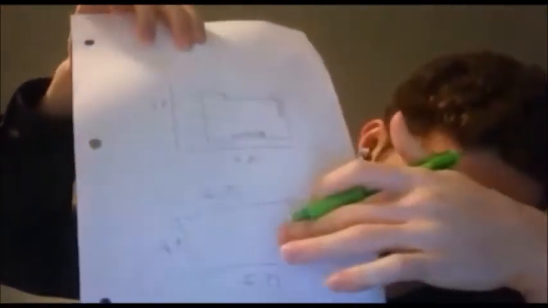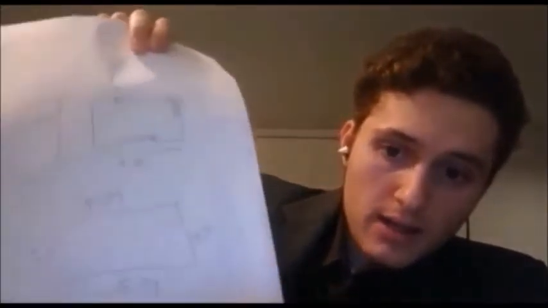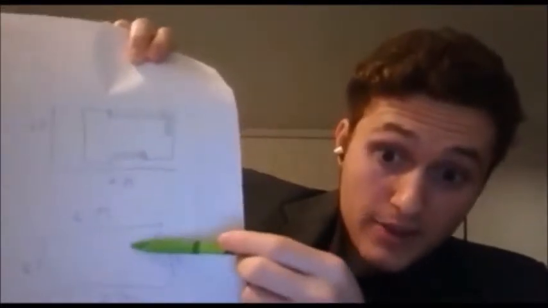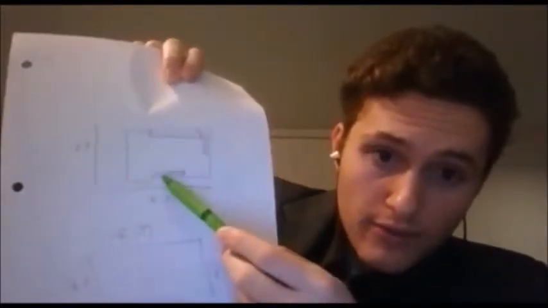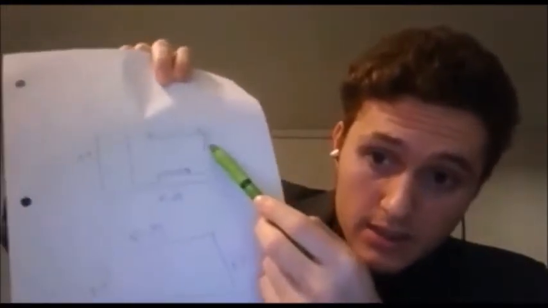In our minds, this is how we imagine this to be, like so. And so essentially what we do is we find the area of this, and then we find the area of these shaded out pieces, and we subtract. Bingo.